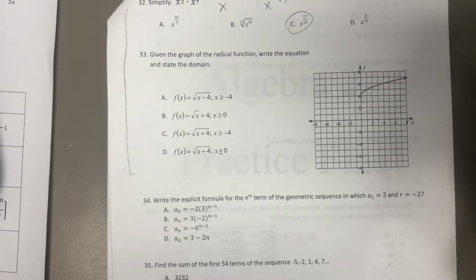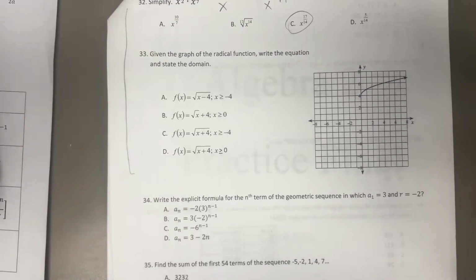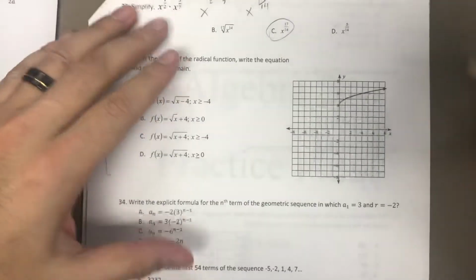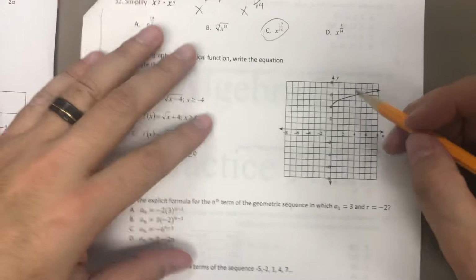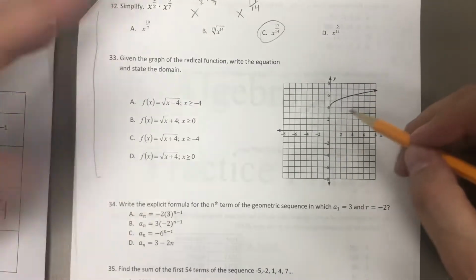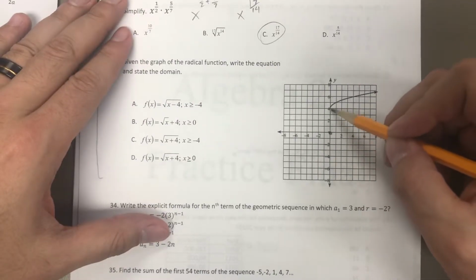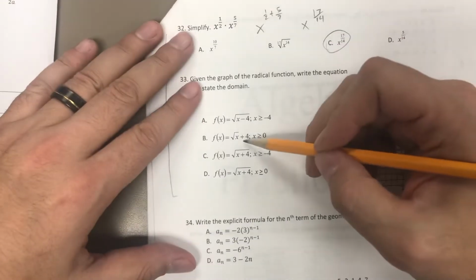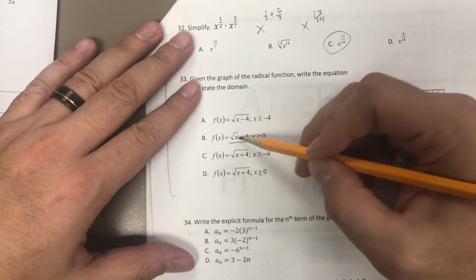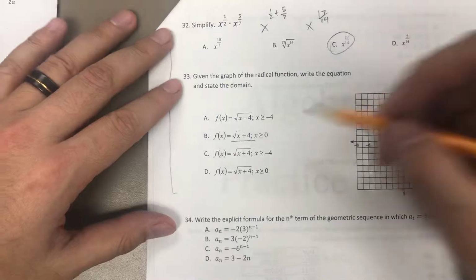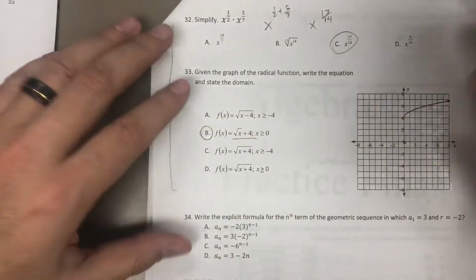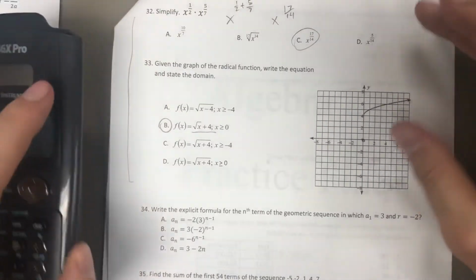Given the graph of the radical function, write the equation and state the domain. Well, if you know anything about transformations, this is the radical function, and it's just been shifted from 0, 0 up 4. And the only one that has a transformation of up 4 is this one, because it's the radical and then plus 4 outside the square root. So if you knew that, then B is the obvious choice. If you didn't know that, that's okay.